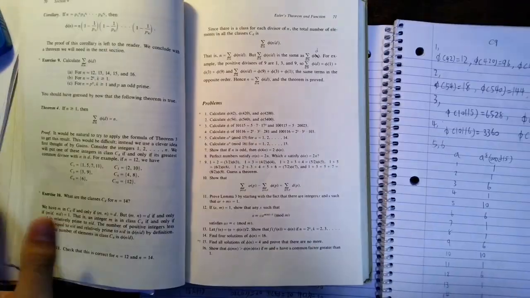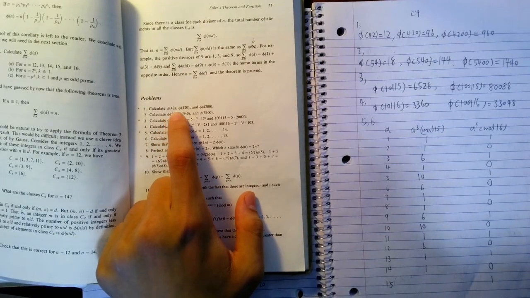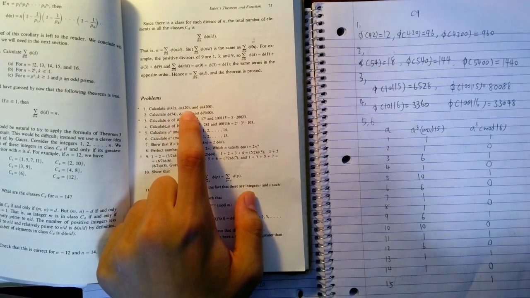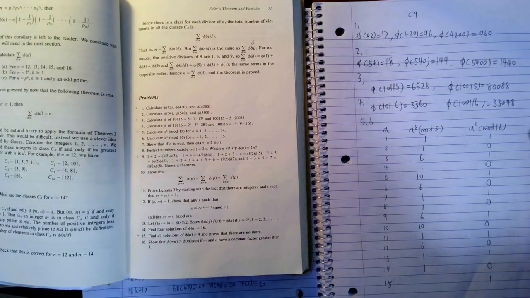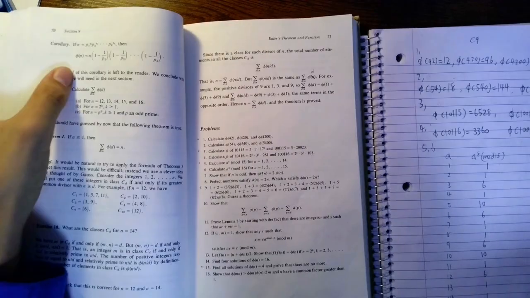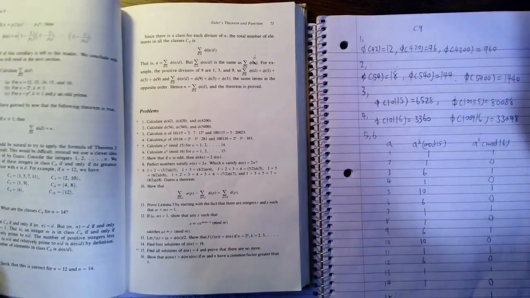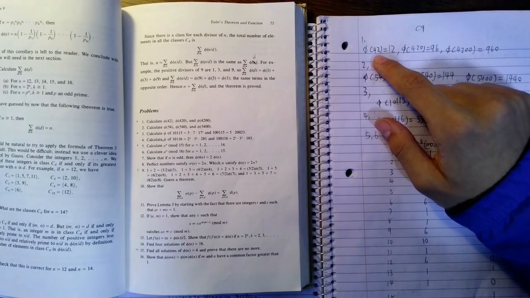Okay, let's begin. Question number 1: we will have to find phi 42, phi 420, and phi 4200, and we need to apply this formula over here. 42 times 1 over 2 times 2 over 3 times 6 over 7.